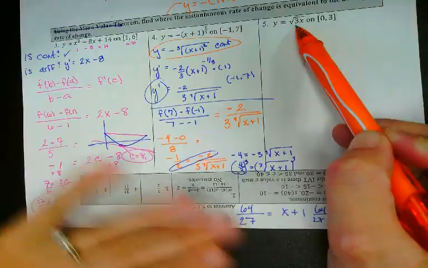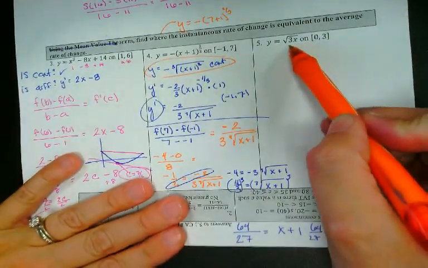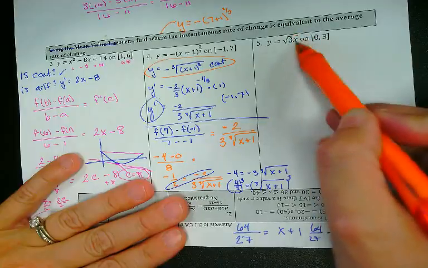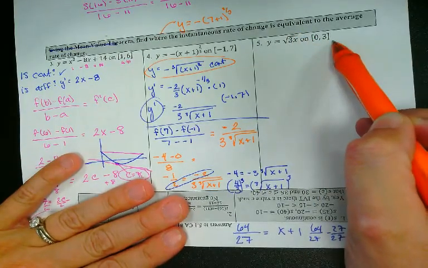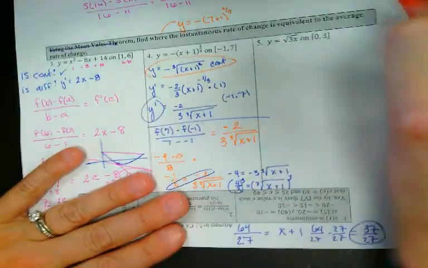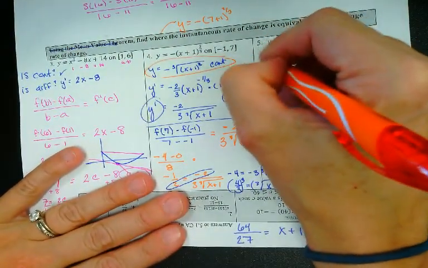All right, square root of 3x. Is that a continuous function? Is there any number I can't take the square root of? Negatives, but does that fall within this interval? No. So over this interval, it is a continuous function. Okay. Let's take its derivative.